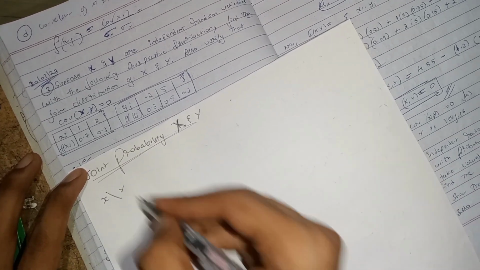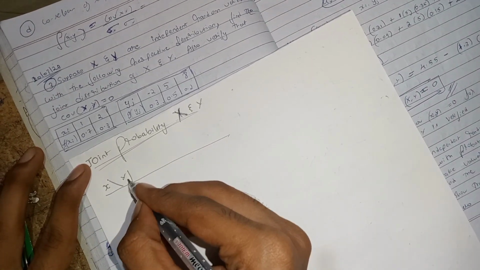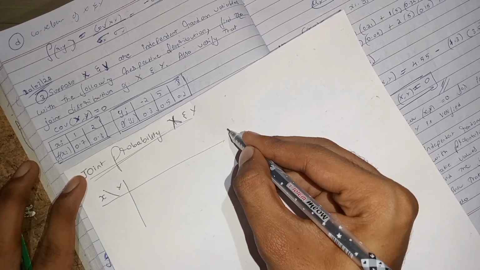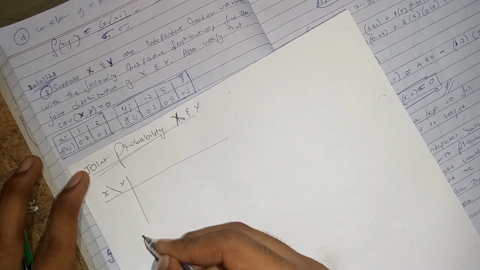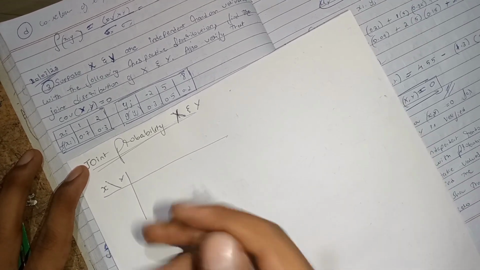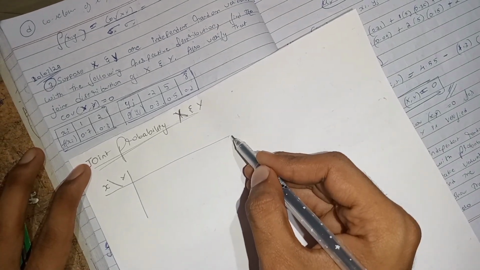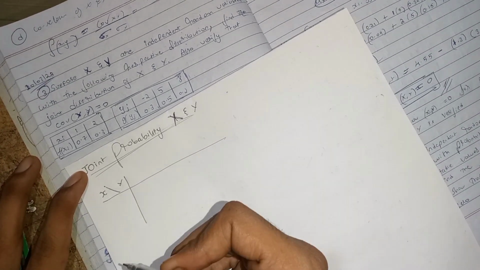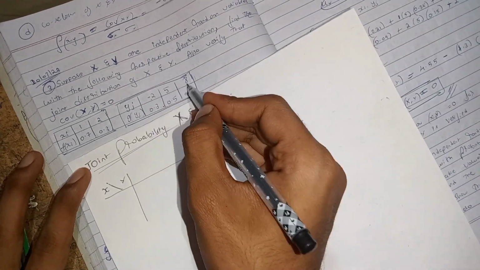Now, this whole row implies your y values and this whole column implies your x values. In particular, this whole row implies your yi values. What are your yi values? Nothing but -2, 5, 8.